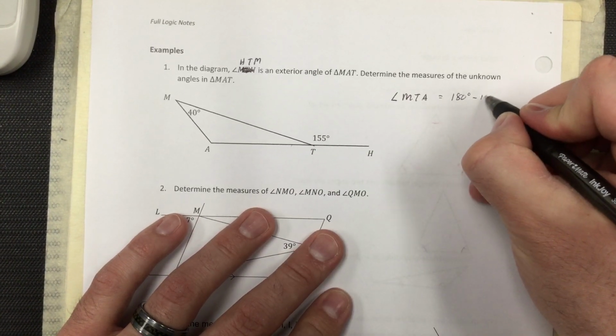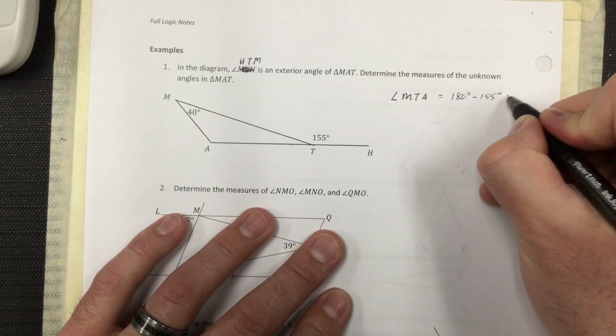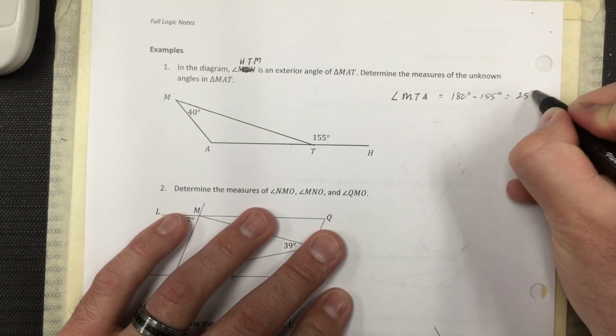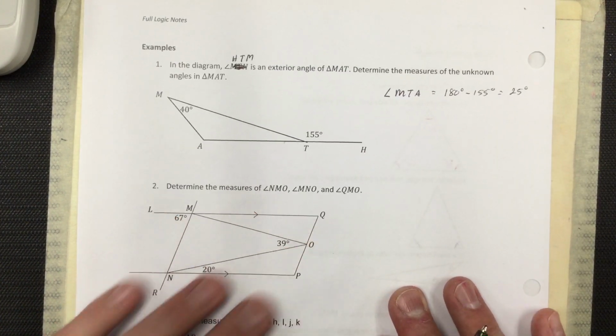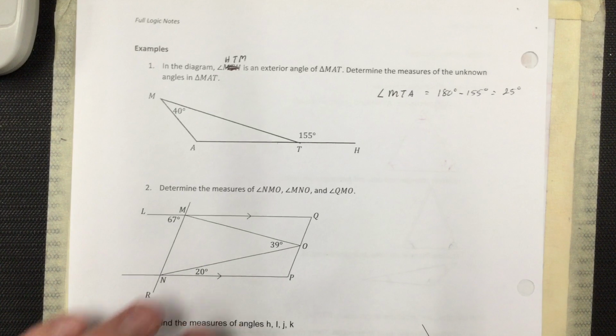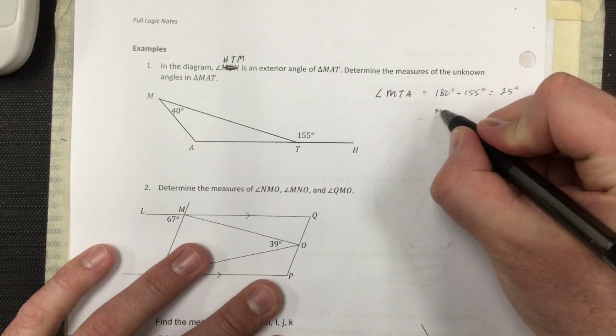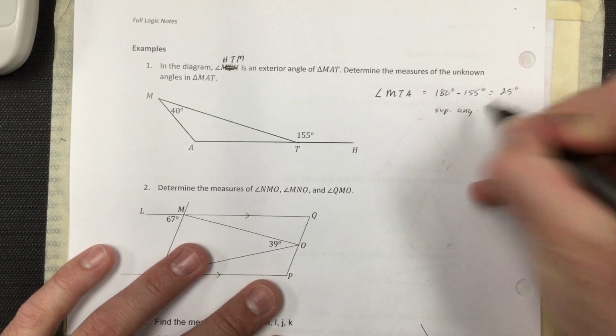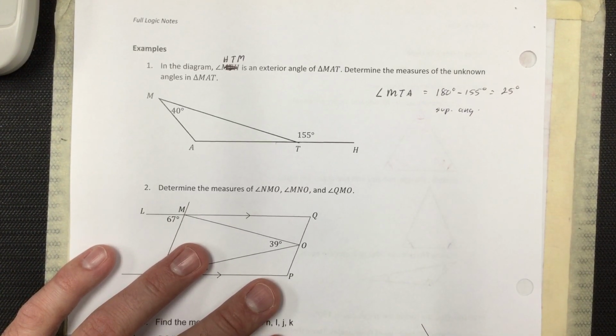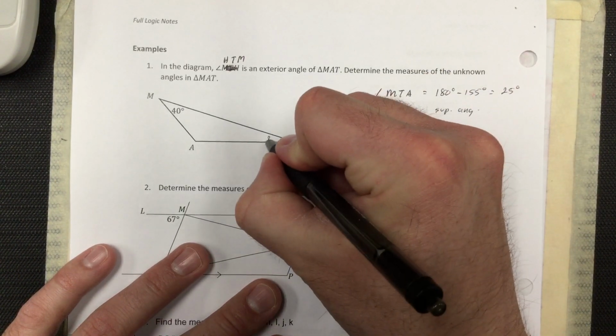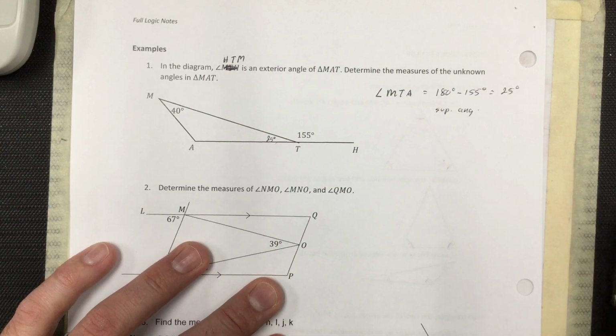So 180 minus 155 degrees is equal to 25 degrees.